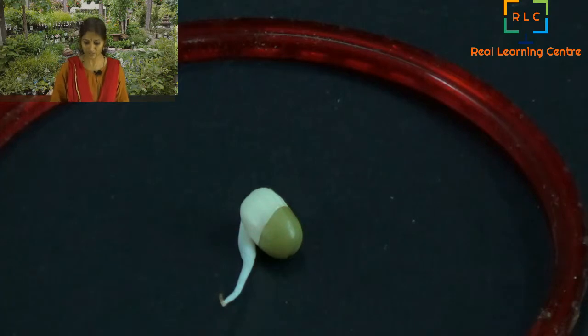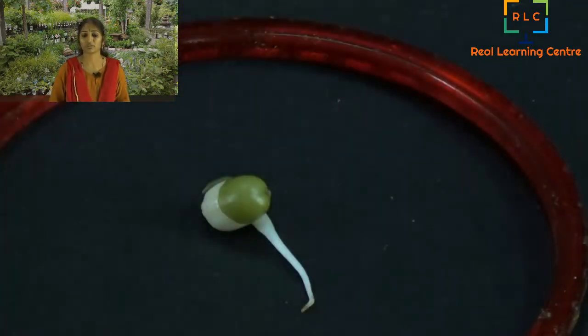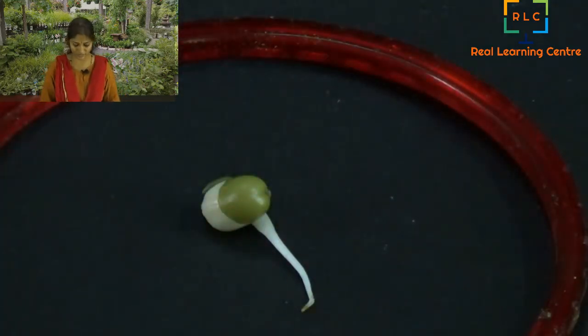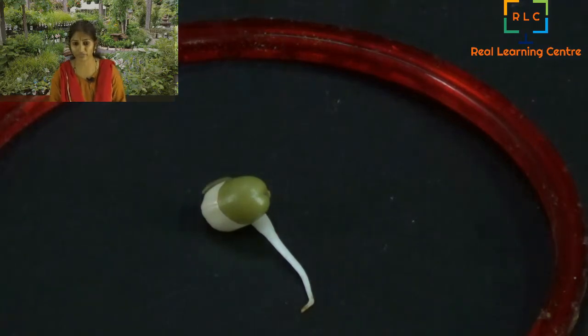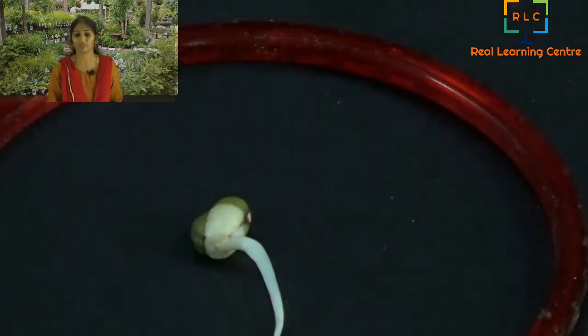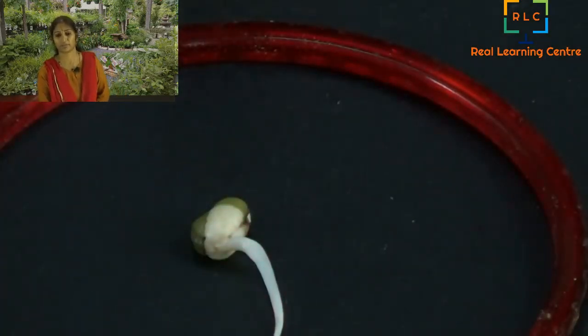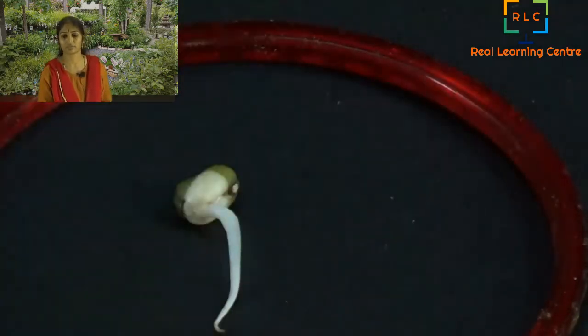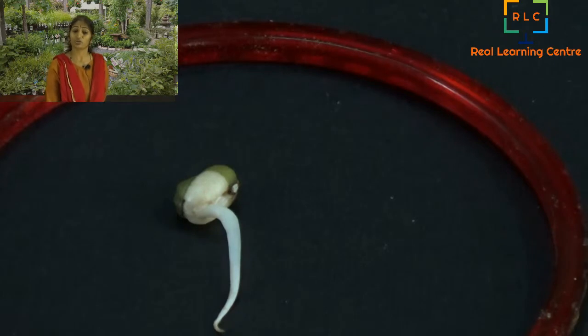So here you see that there is growth of the embryo. You see the next stage. You see that it has grown longer.